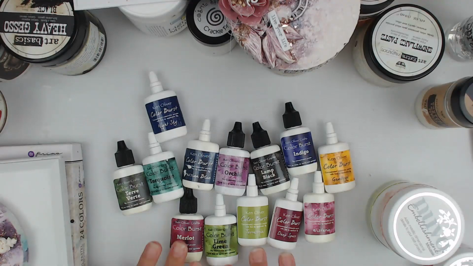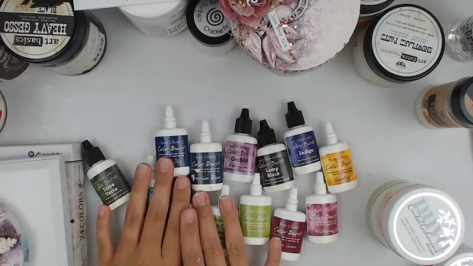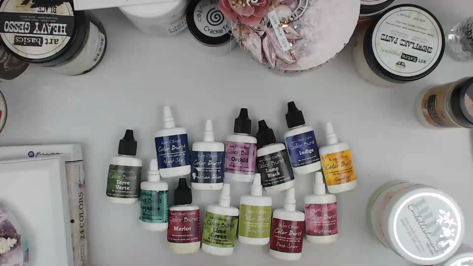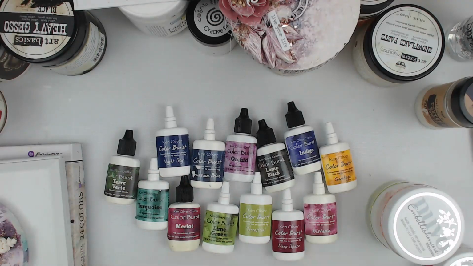Goodness gracious, squeaky. All right. They are amazing, but they stain. But they're really nice. I wish that there was more time that I could just create because I have so many different things that I want to use. Not enough time.